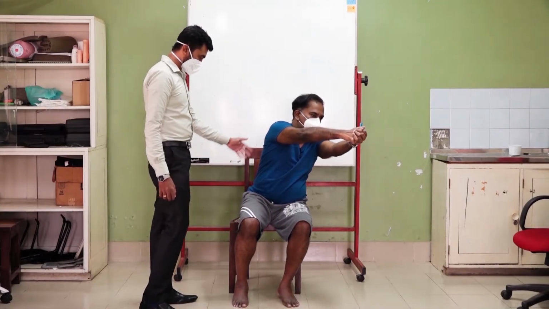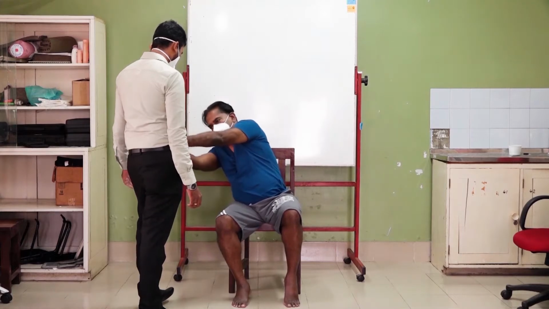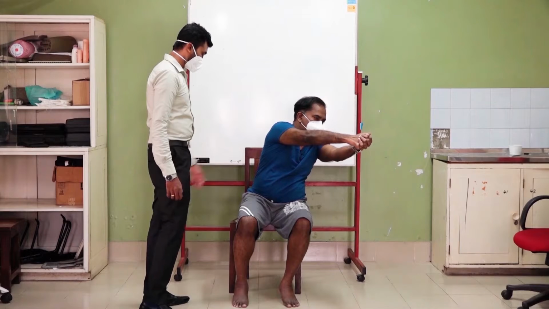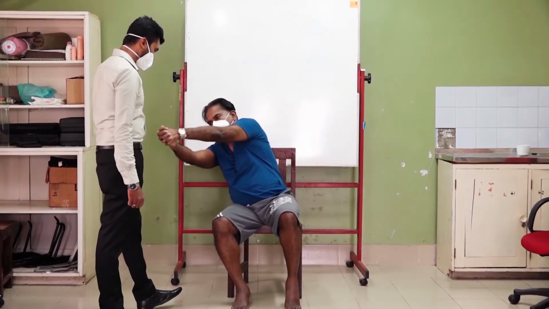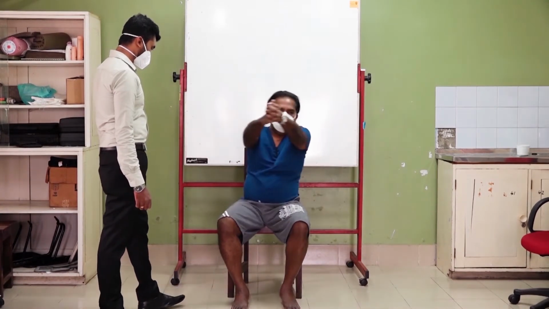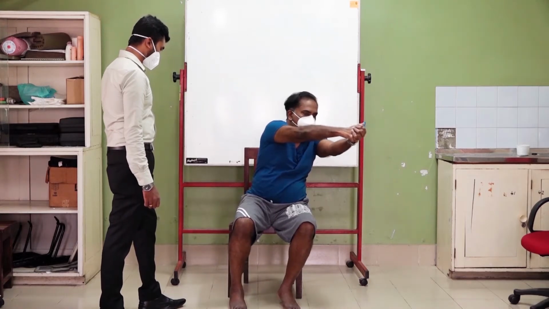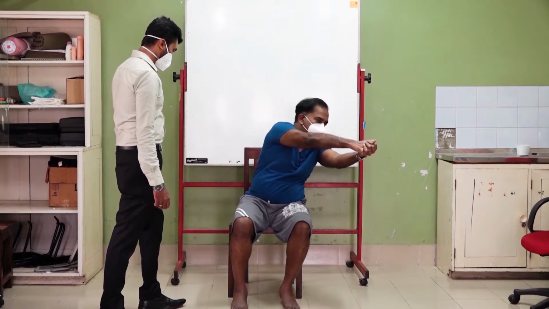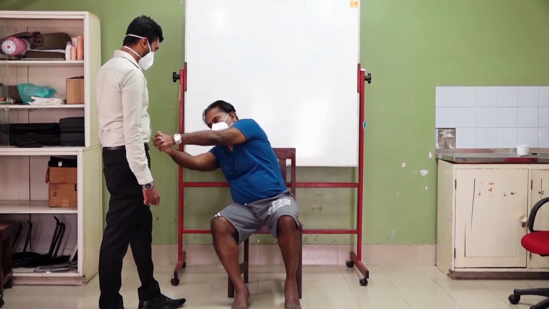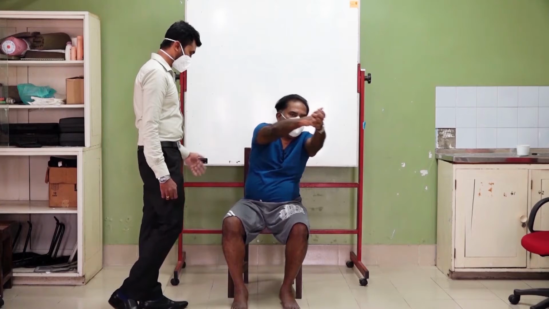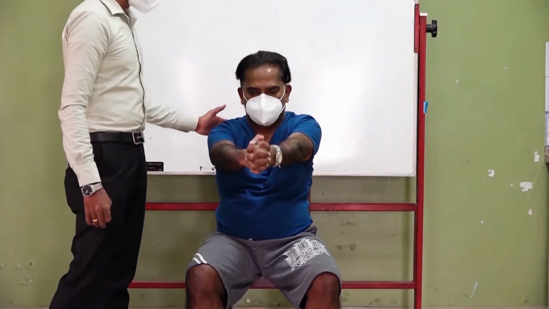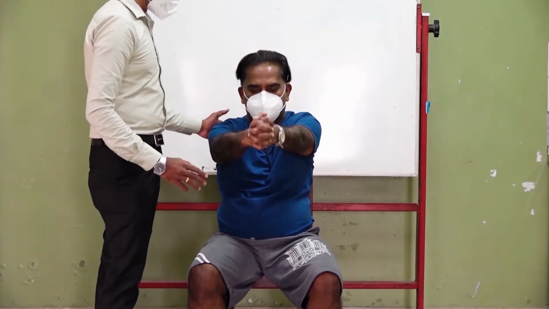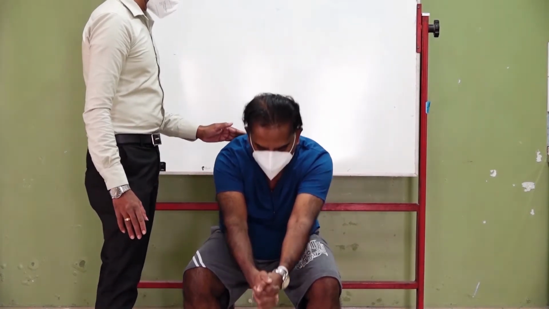To improve the patient's sitting balance, ask the patient to hold the arms extended and bend sideways, forward and backwards. The patient should have sitting balance to commence this step. Hold the extended arms together and move to the edge of the chair.